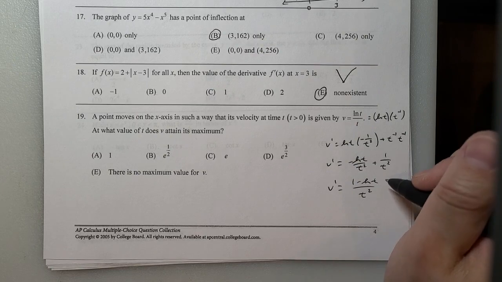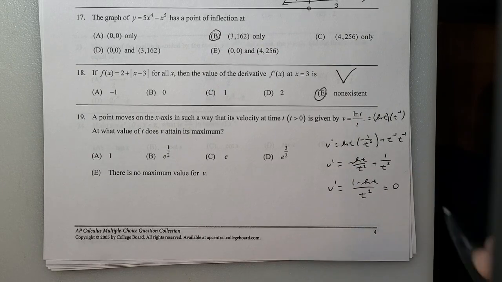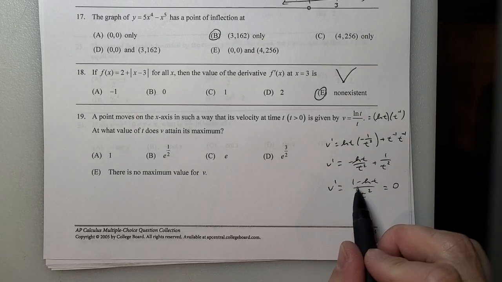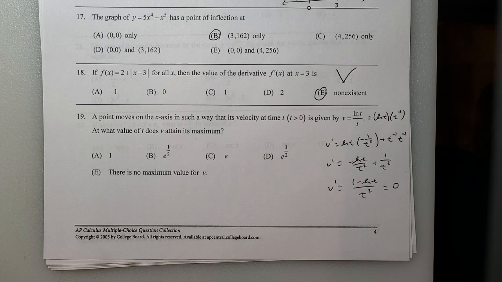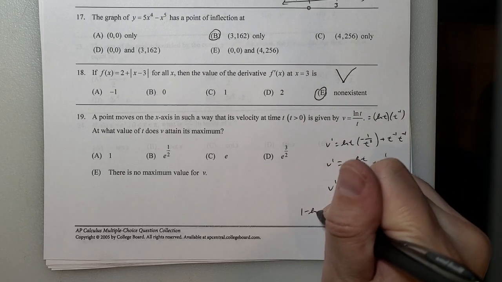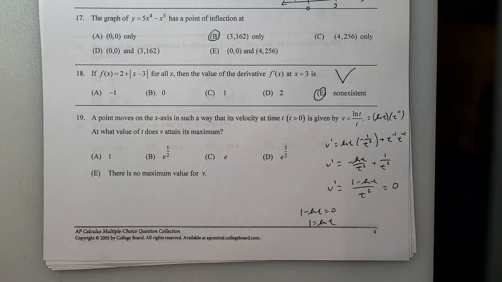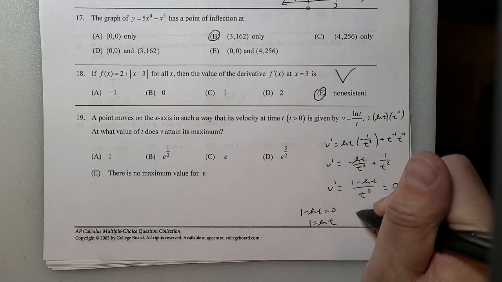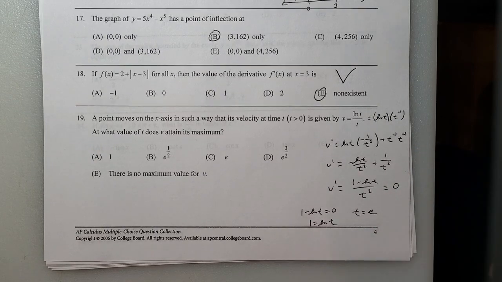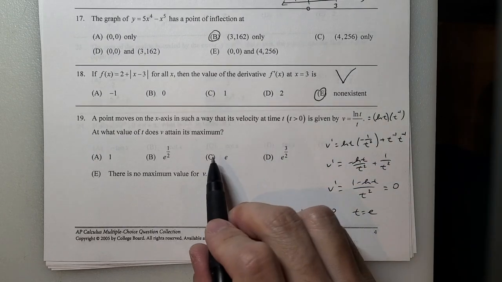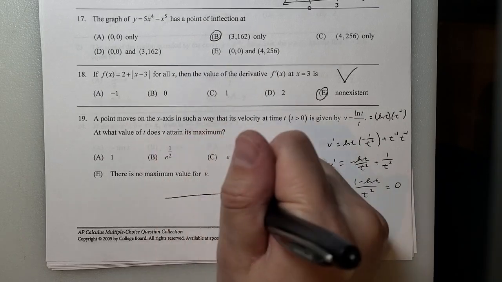So we set this equal to 0. The numerator equal to 0 means 1 minus ln t is equal to 0, or 1 is ln t. When does that happen? When t is equal to e. So it's likely that it's C, but let's confirm.